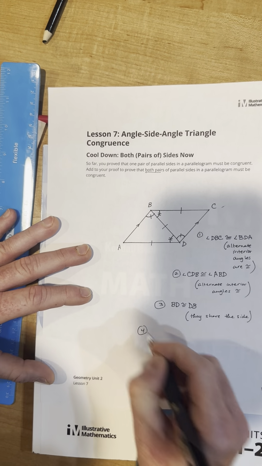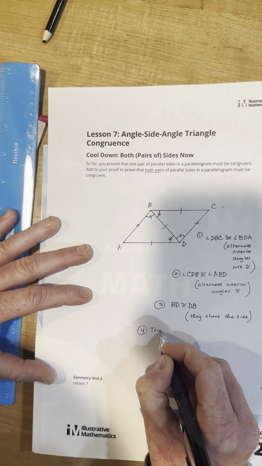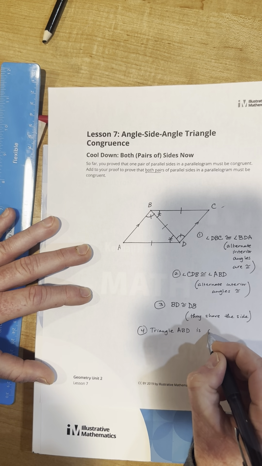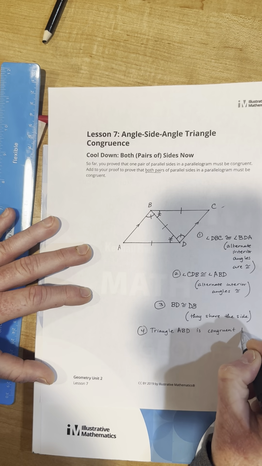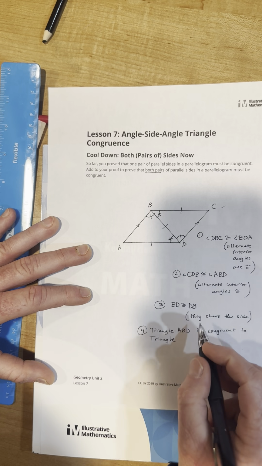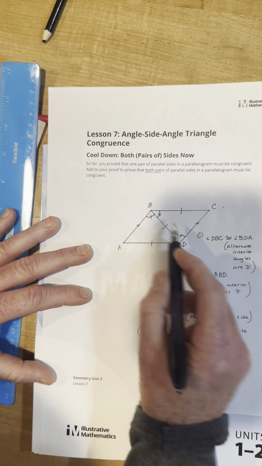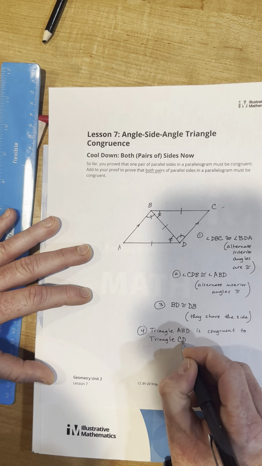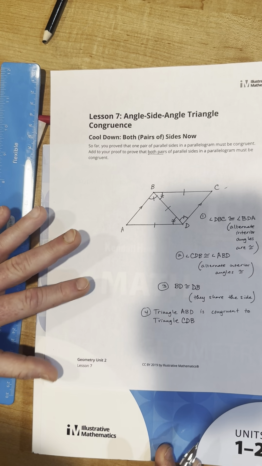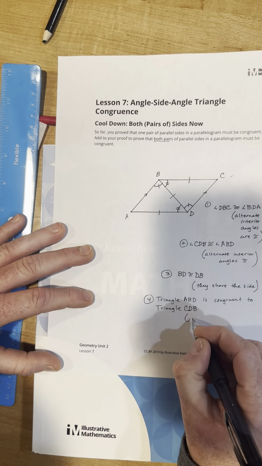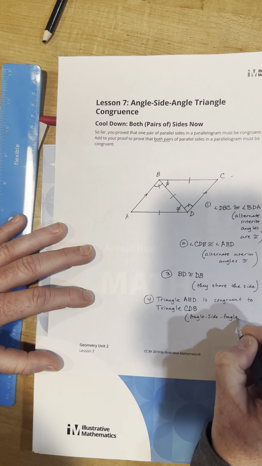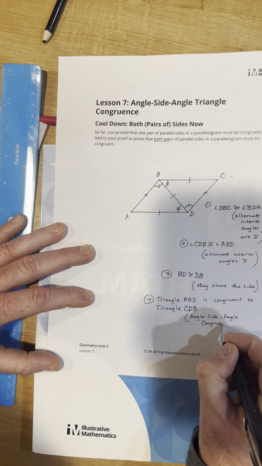So therefore, triangle ABD is congruent to triangle. Got to go in order. So A and C, B and D, D and B. Triangle ABD is congruent to triangle CDB. Why? Angle, side, angle congruence theorem.